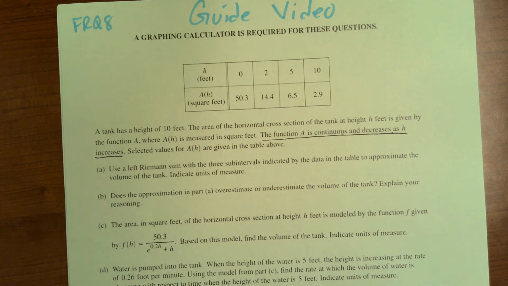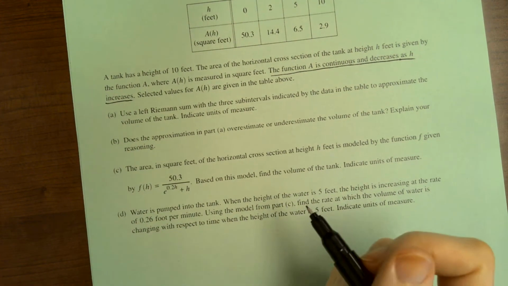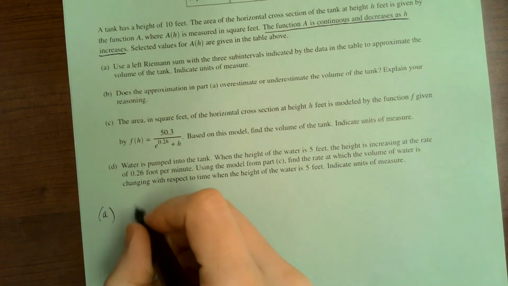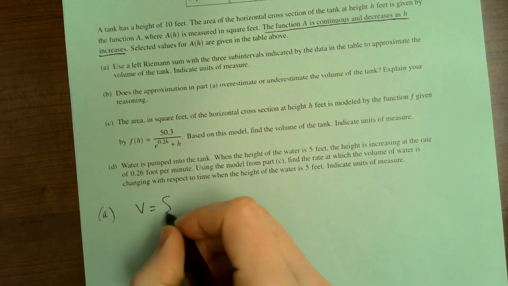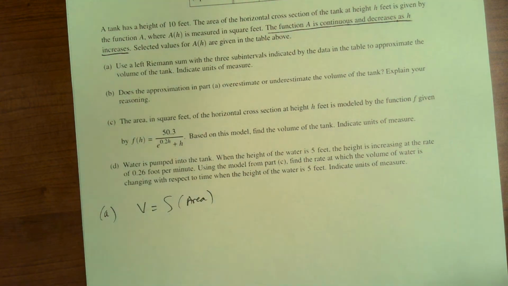Okay, so part A. Use a left Riemann sum with 3 subintervals indicated by the data in the table to approximate the volume of the tank. Indicate units of measure. So guys, you need to know that when you want volume, it's going to be equal to the integral of the area.